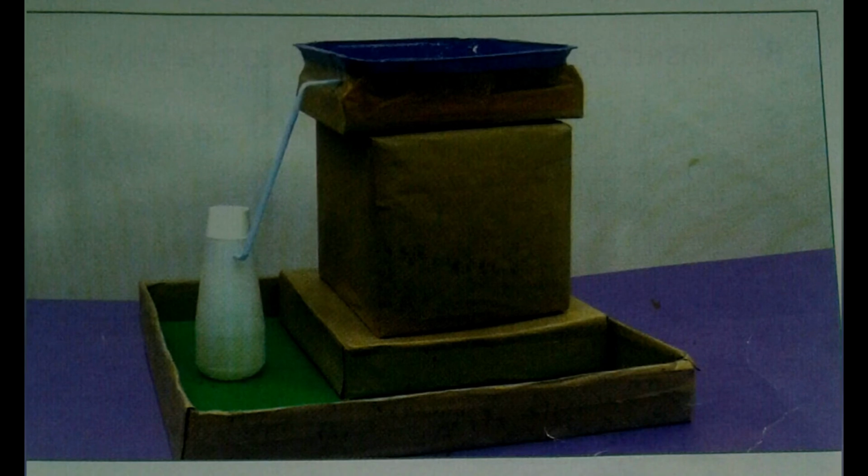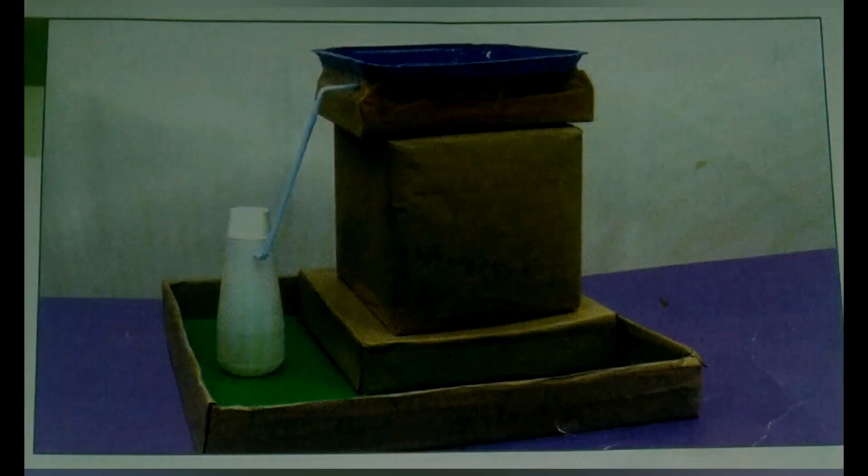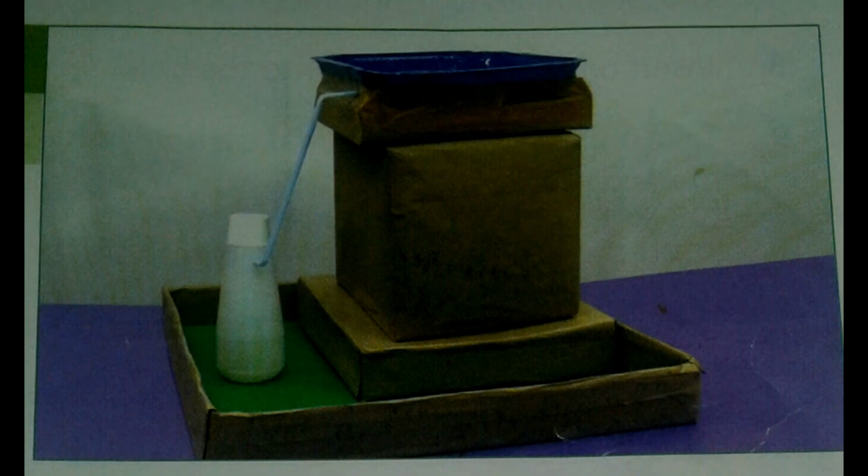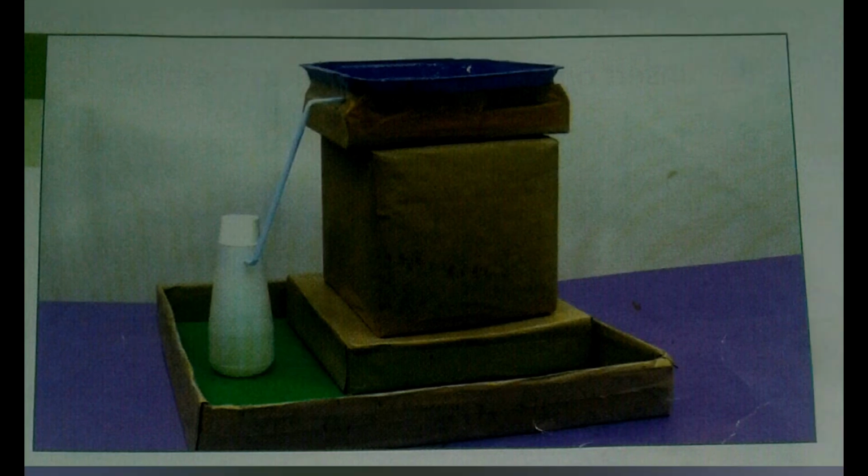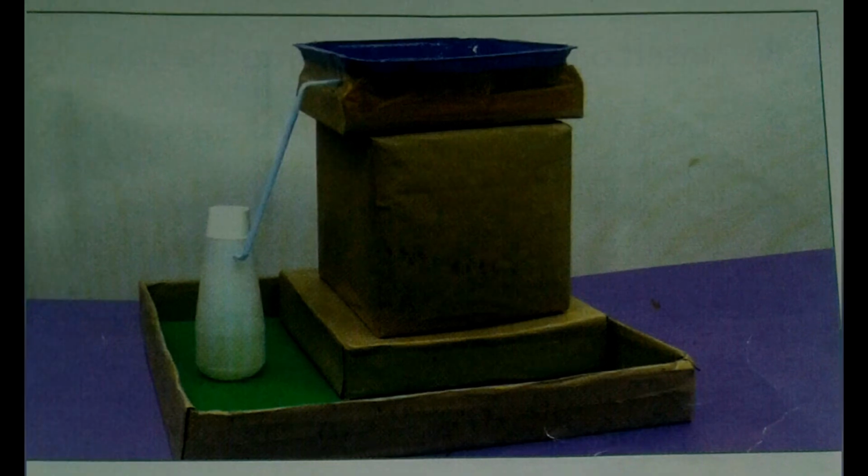Let us learn. Lid of hardboard box 1, small hardboard box 2, green chart paper 1, small tray or aluminum foil container 1, duct tape or cello tape, medium size hardboard box 1, straw 1, water can or small plastic bottle 1, pencil 1.